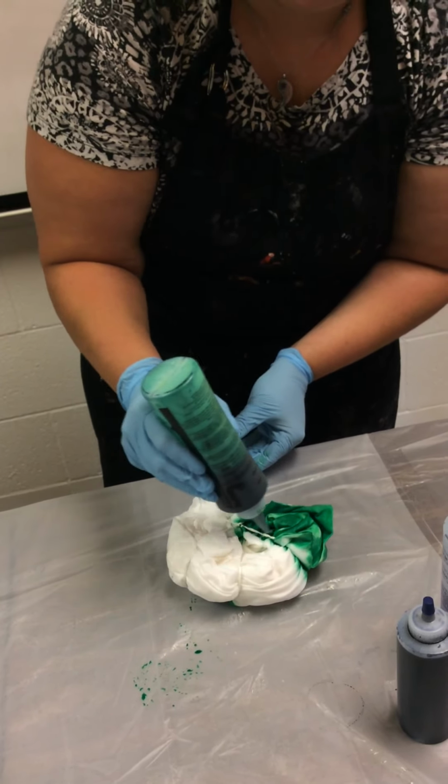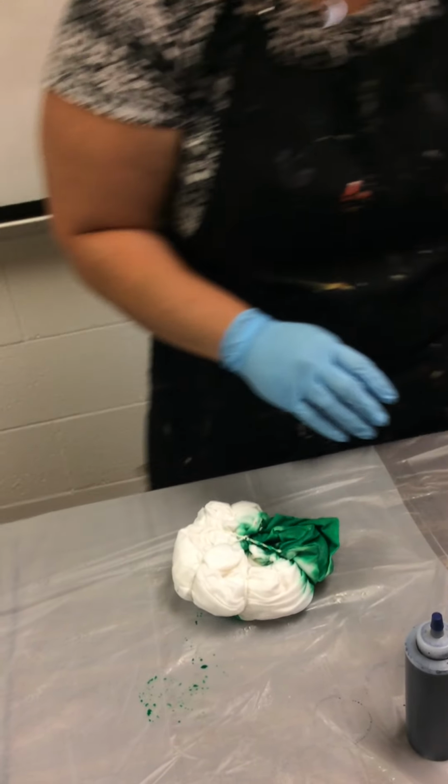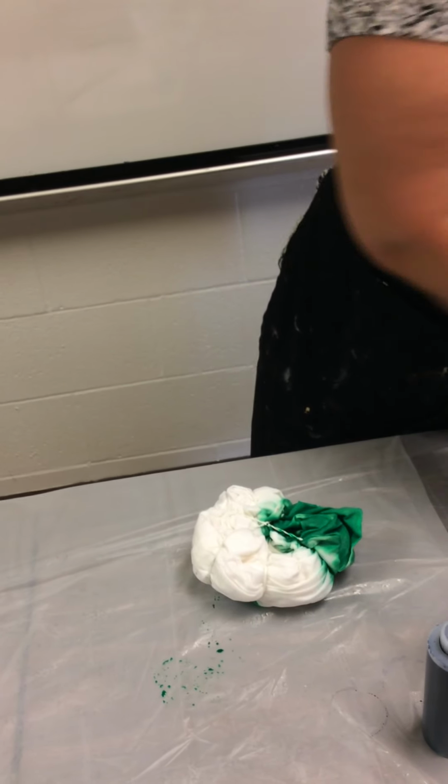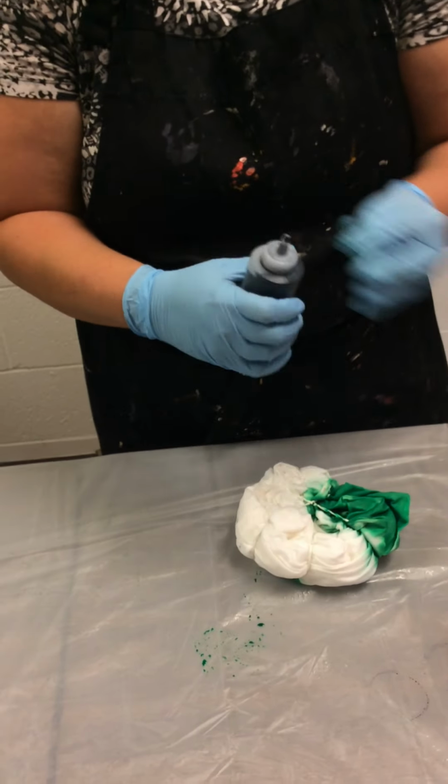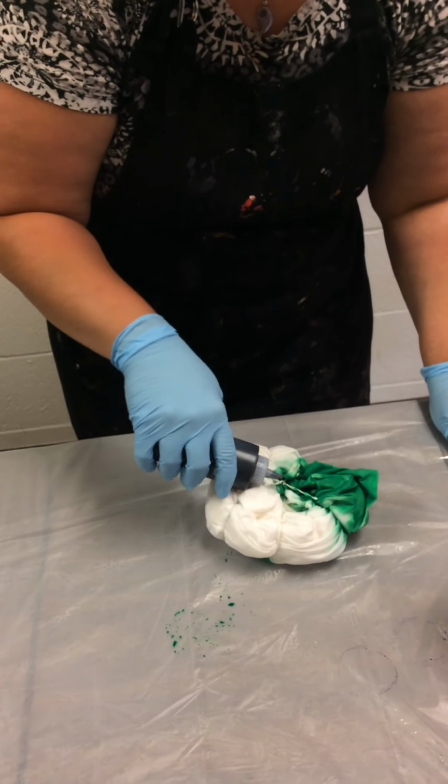That looks a little bit more green than blue-green. That's okay. That looks easier than I thought it would, and we can add some more blue, and the colors will mix on the fabric. So we got blue here. And I'm going to do this again.